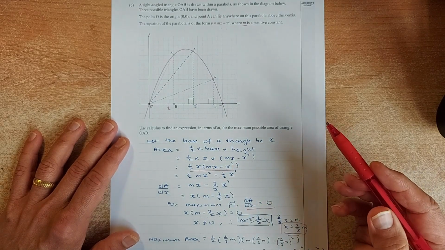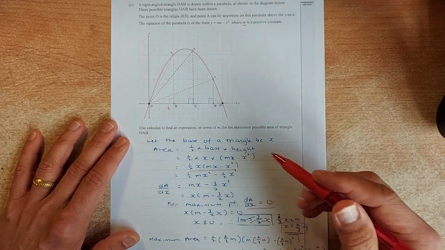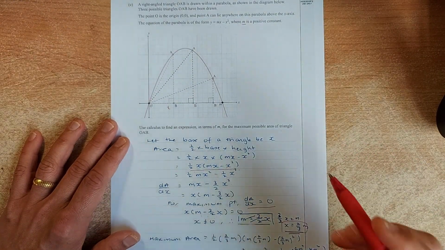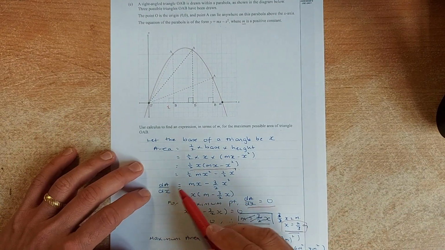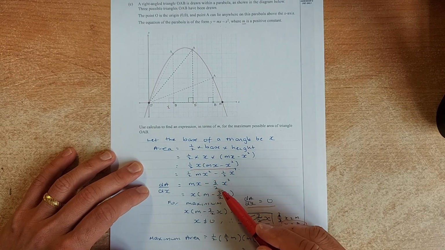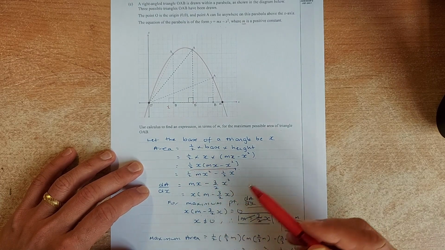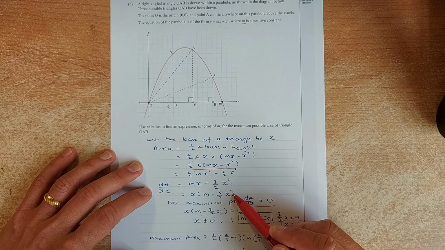Now, because we are looking at maximum area, we have to differentiate it, okay? So the first derivative of the area is going to be 0, the turning point. So we're going to do that. So dA over dx, okay? So we differentiate that. It's going to be 2 bringing down, so mx, 3 bringing down, minus 3 over 2 x squared. Simplify them, it's going to be x. Factorize it, m minus 3 over 2 x. So far so good? Great.